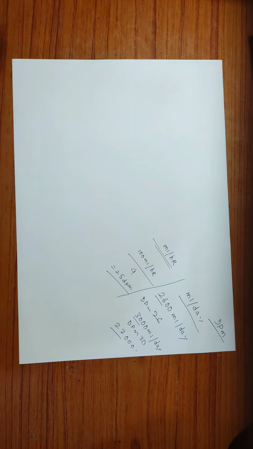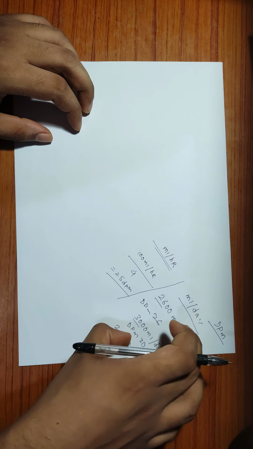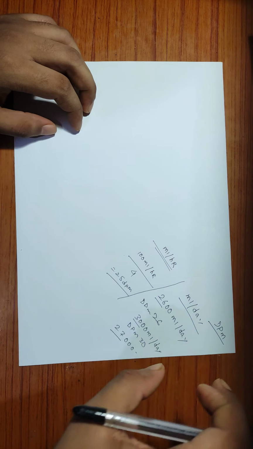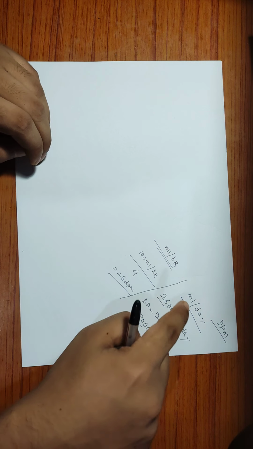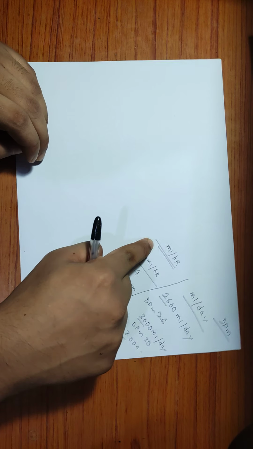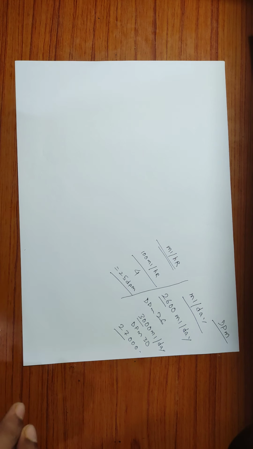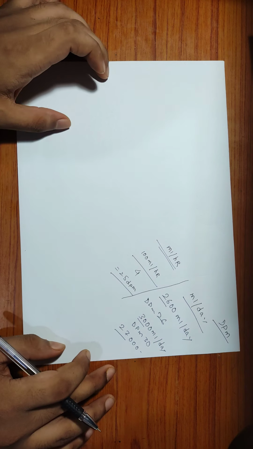You can follow any formula. I preferably follow this formula. I find it easier, and this is a personal choice. You can follow either of the two formulas: you can calculate ml per day or you can calculate ml per hour. That is up to you. There can be a discrepancy of 100 ml or so. That is not going to affect the patient either.